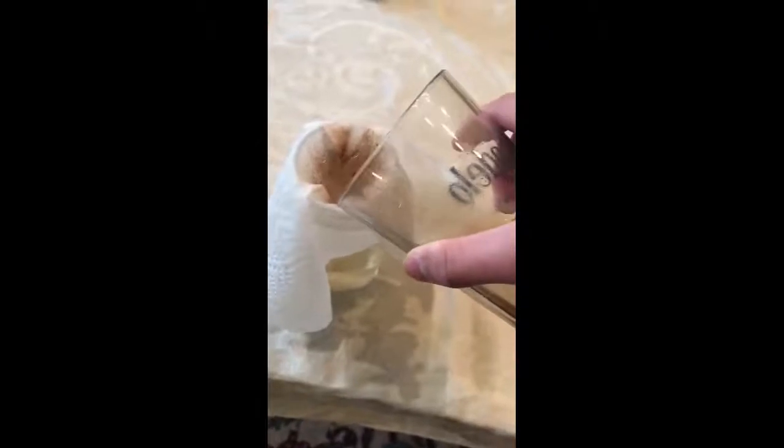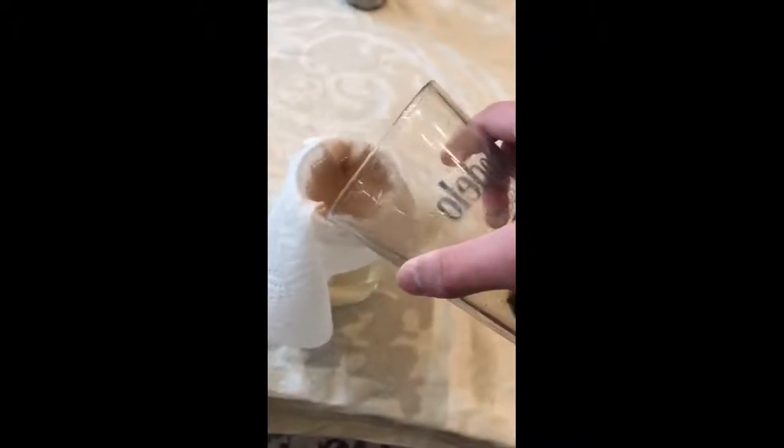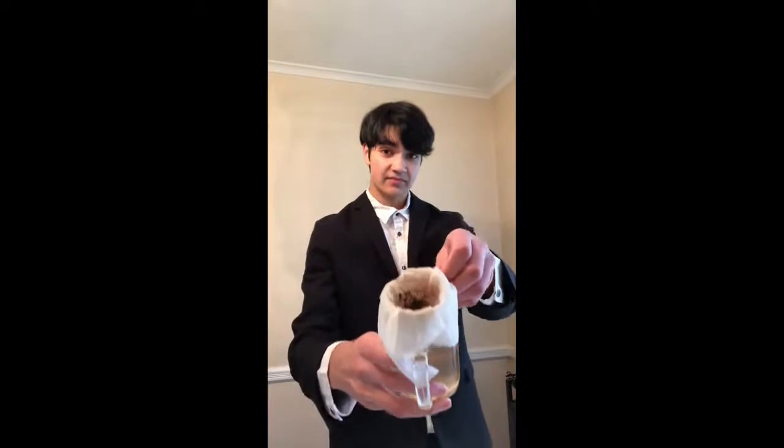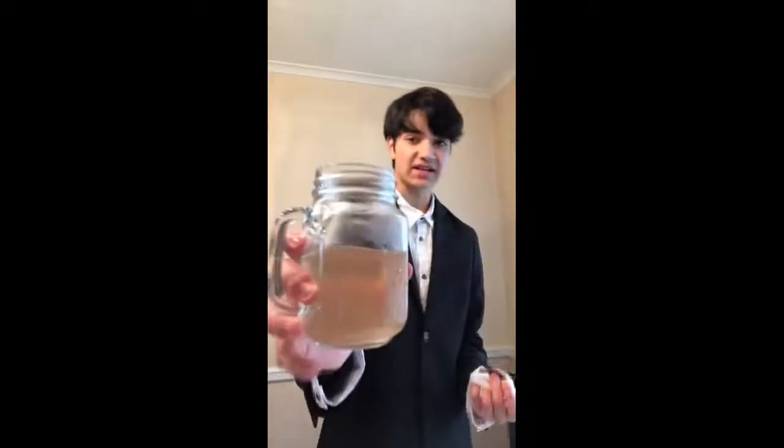Only water can be seen, and the solids from the coffee are on top of the filter paper. Only liquid can go through, and not the solids. And there we have it. Only the coffee solids are left on the paper, and only the water can be seen in the jar. We have just separated a heterogeneous mixture. Wow, that is really fascinating. Now it is time to separate a homogeneous mixture.